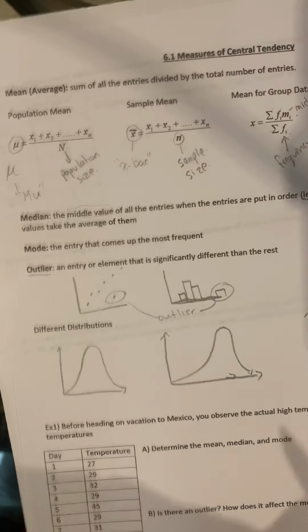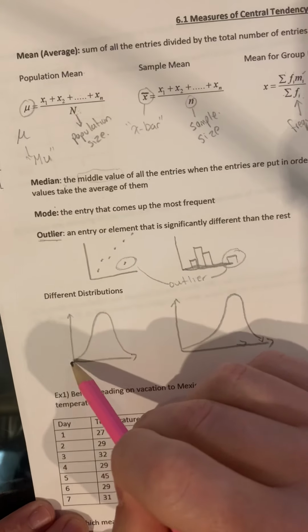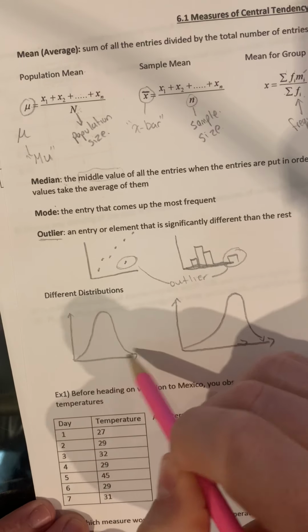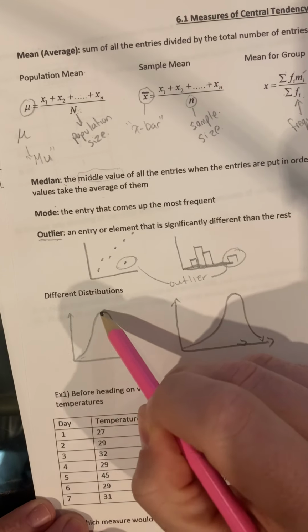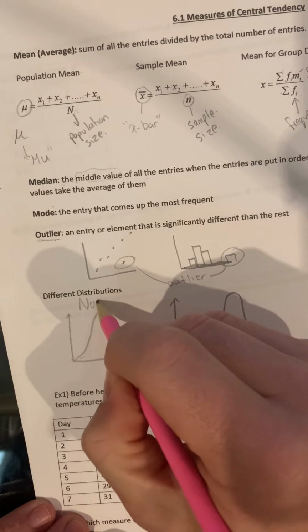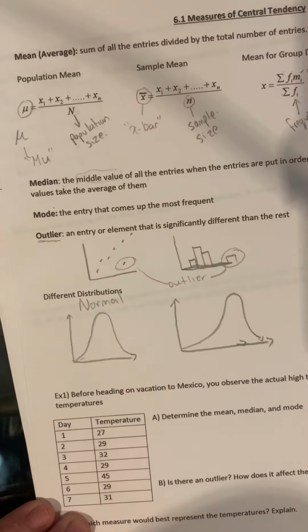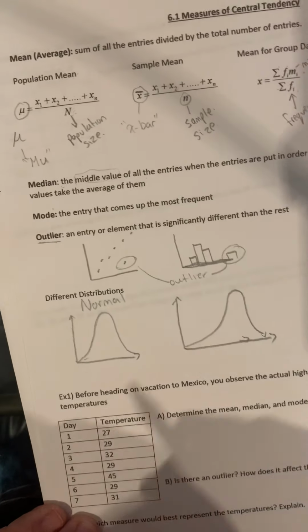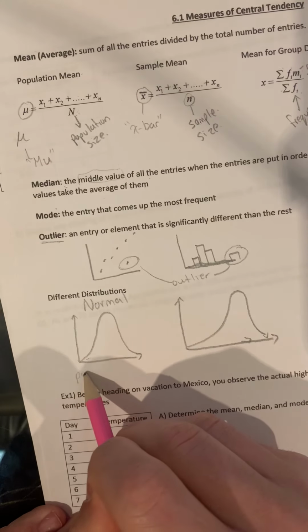Okay, so when our entries are spaced out, you have some entries that are low, a lot of them in the middle, and then some high entries. This is called a normal distribution, and it is perfectly symmetrical.